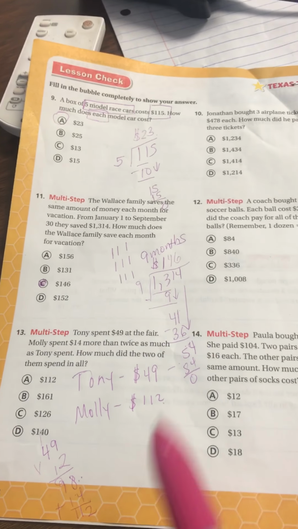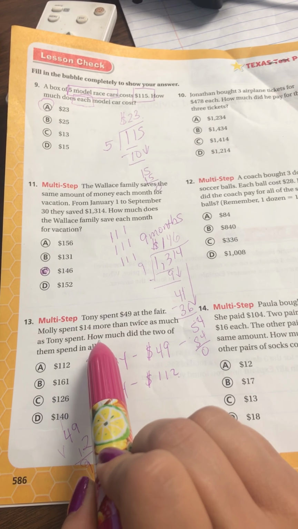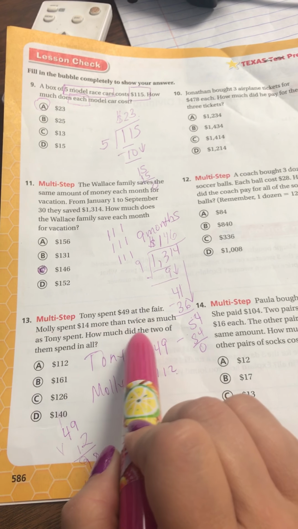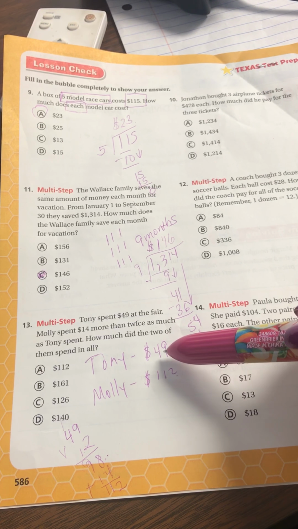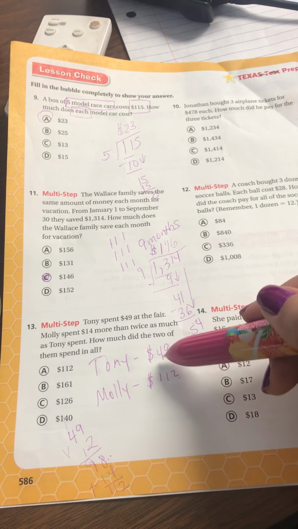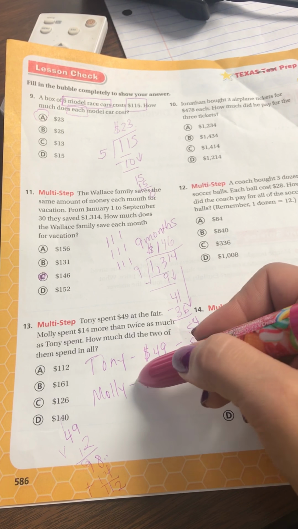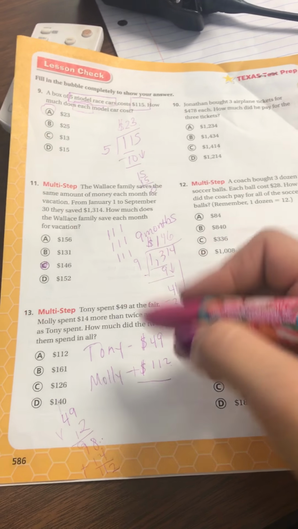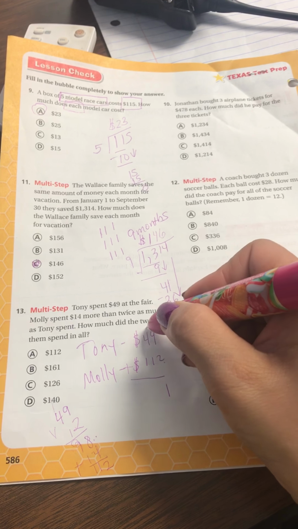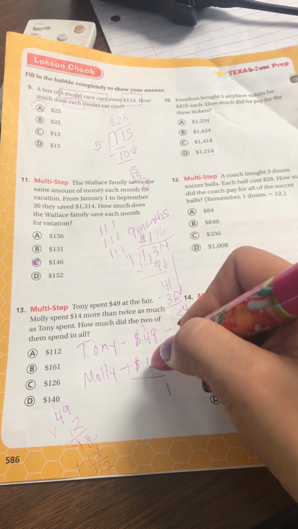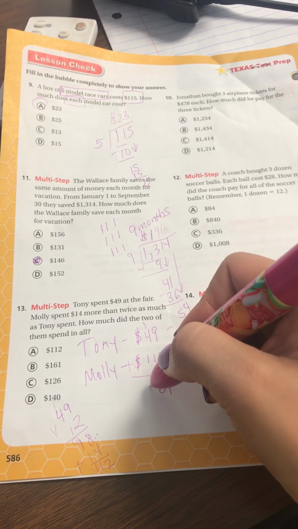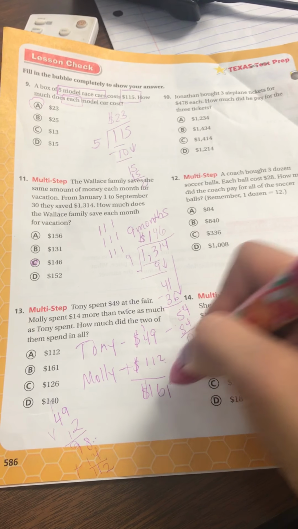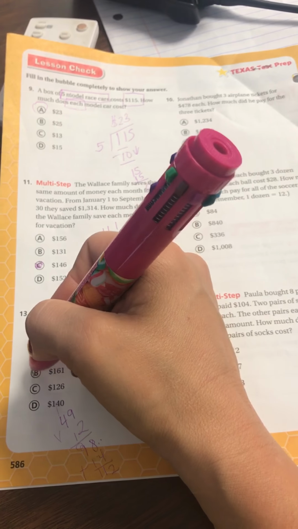Okay, but now that still doesn't answer my question, because my question that's being asked of me is to find how much the two of them spent in all. So that means that both of them in all, we want to know how much that is. So I'm going to combine $49 and $112. And when I combine those, 9 and 2 make 11. 1, 4, and 1 make 6. There's nothing over here, plus 1 is 1. So together, they spent $161.